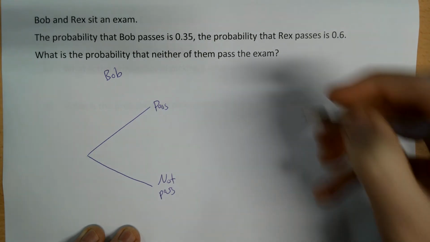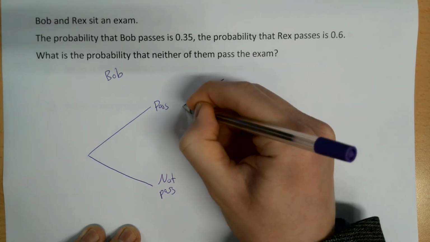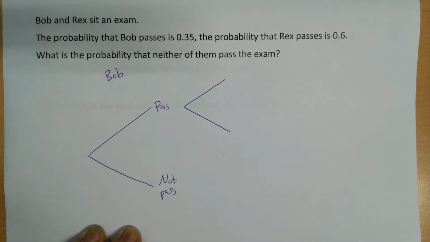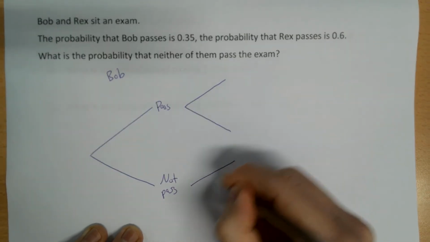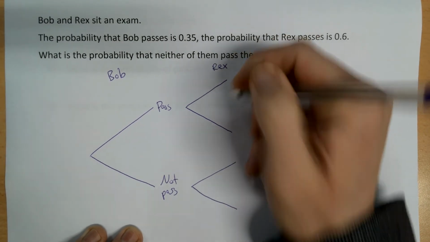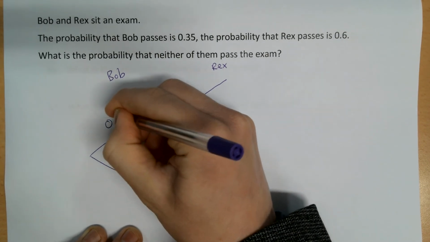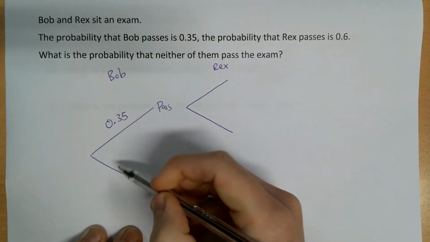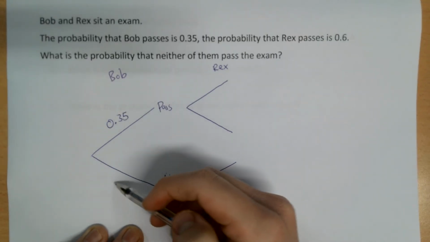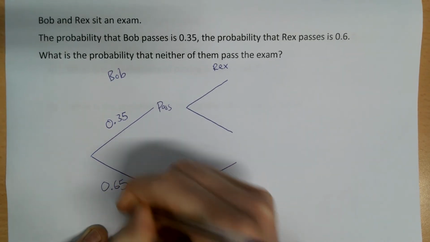And then the second thing that's happening is Rex's exam. Rex's exam is going to happen, doesn't matter whether Bob passes or doesn't pass. So, the probability that Bob passes is 0.35. And remember, one of these two things has to happen, so altogether it has to add up to 1. So if this is 0.35, this is going to be 0.65.